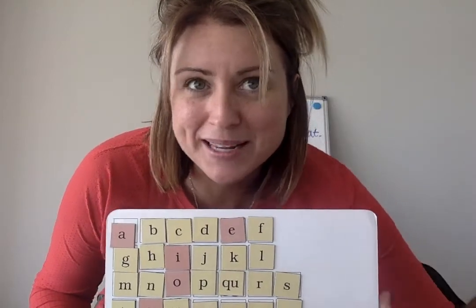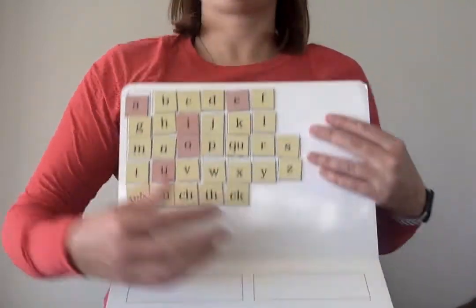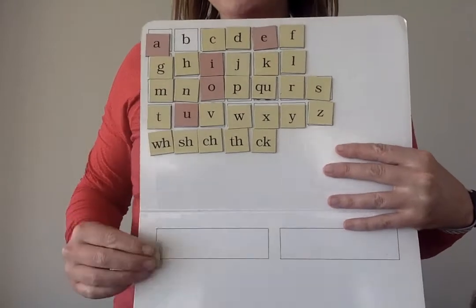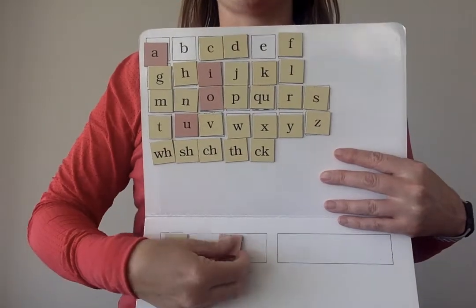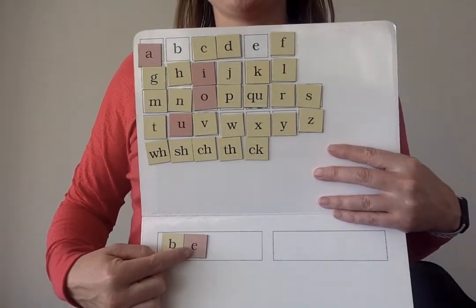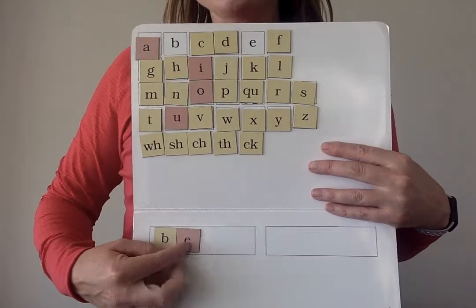All right, kindergarten, your next word is Beth. Beth. That's somebody's name. Let's tap it out. Ready? Beth. What's the first sound? I'm going to give you 10 seconds to build it. Think about what the first sound is, and the middle sound, and the last sound. Beth. The first sound is B. The vowel sound is E. And then that last sound is F.